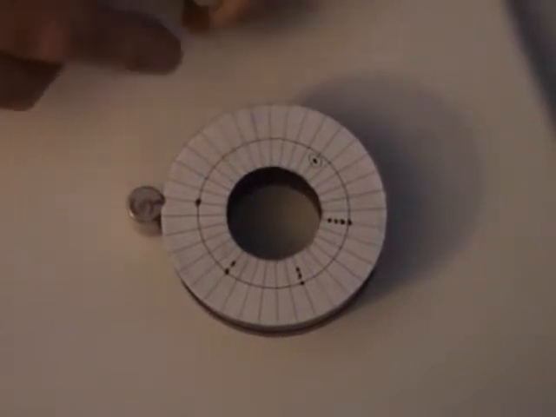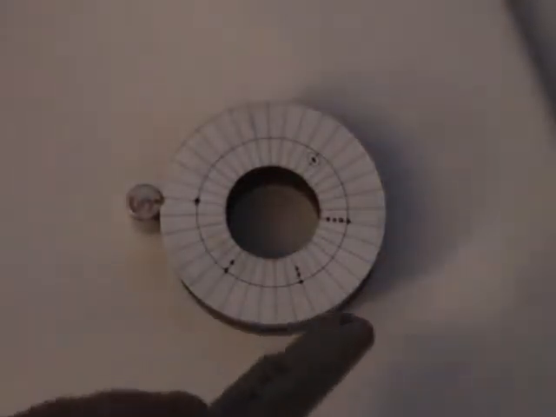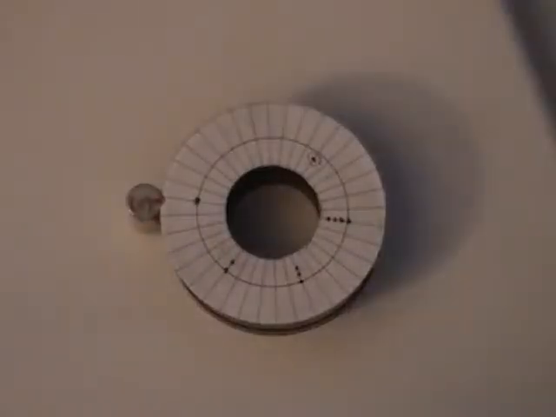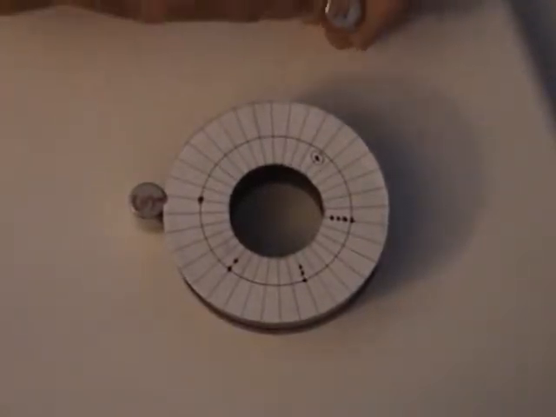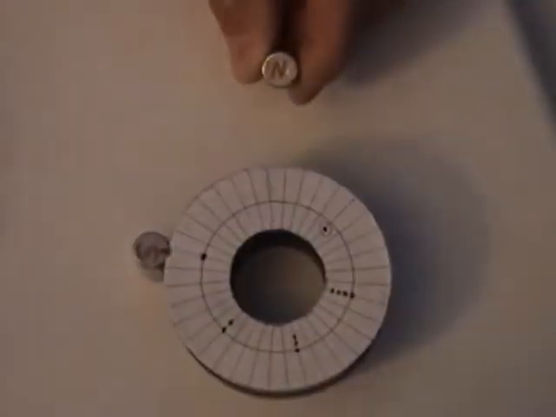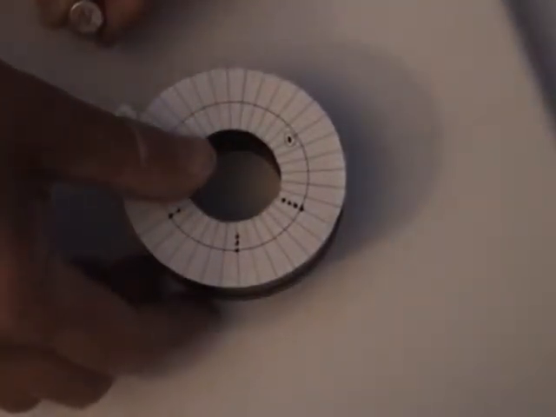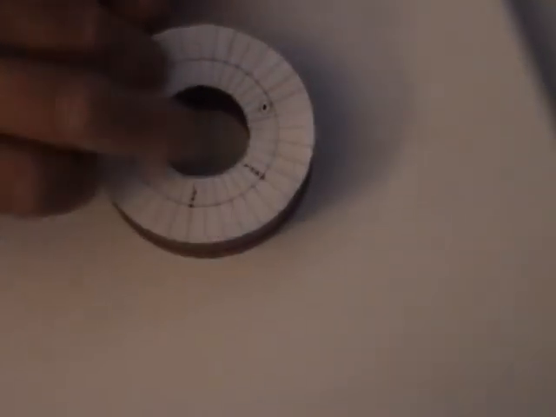So right now I have a really strong attraction. And if I try to remember that we have the top here being north, and so when I place this north field in relation to that, it just pushes it away. But it's also attracted to that neodymium.